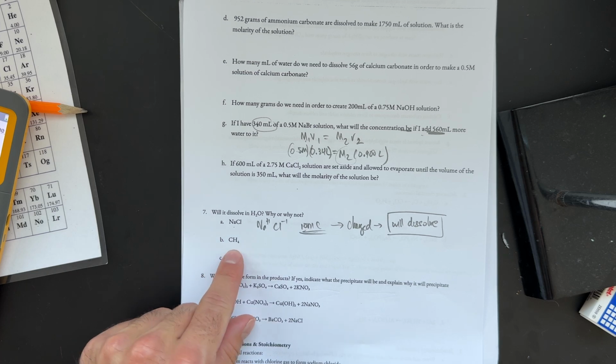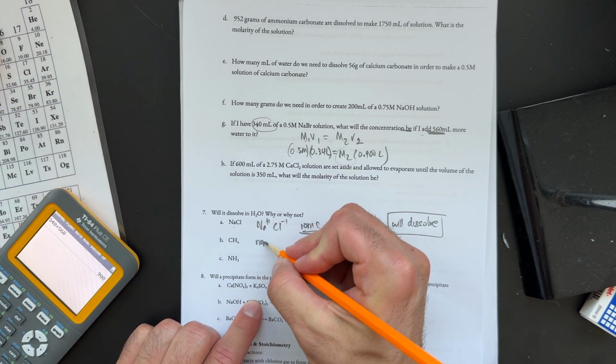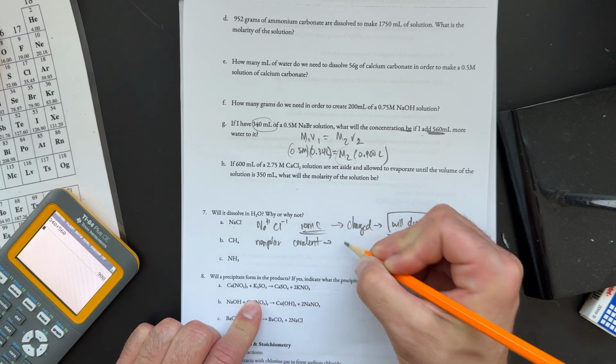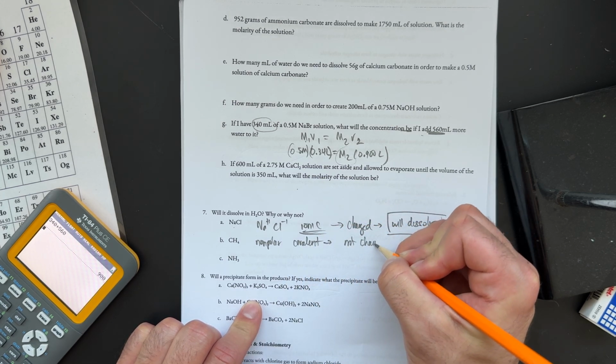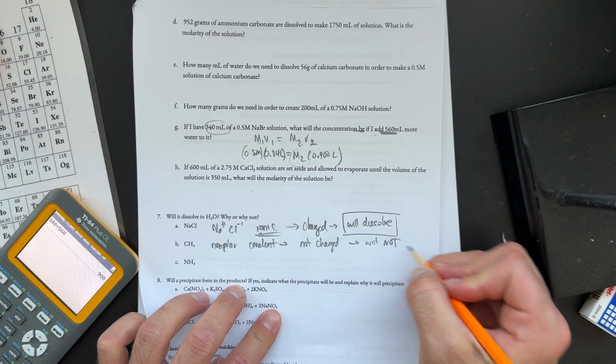Anything that's non-polar, like this, right? This is covalent, but it's non-polar, and so therefore it's non-polar covalent. Therefore, it's not charged. Therefore, it will not dissolve, right?